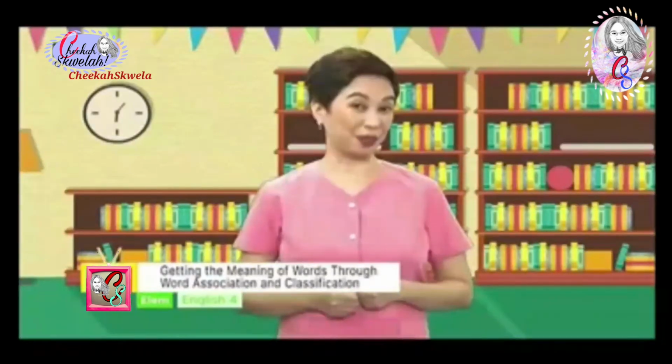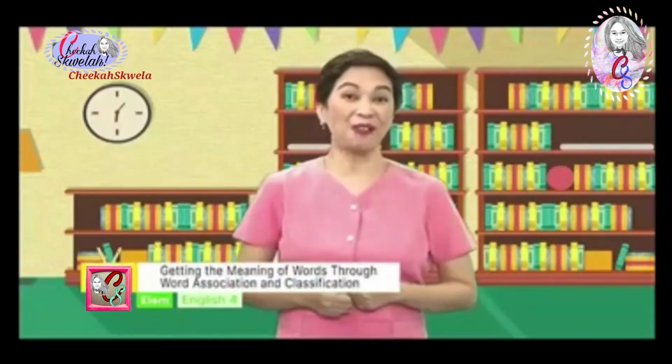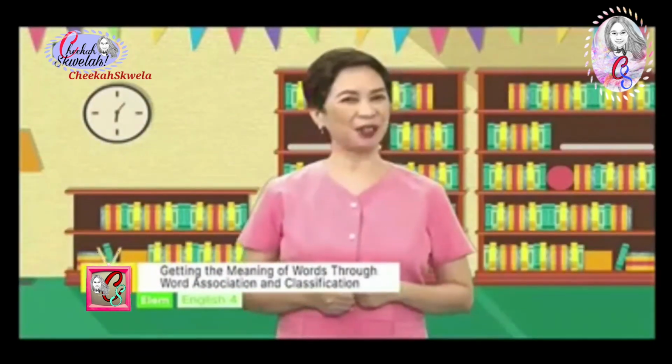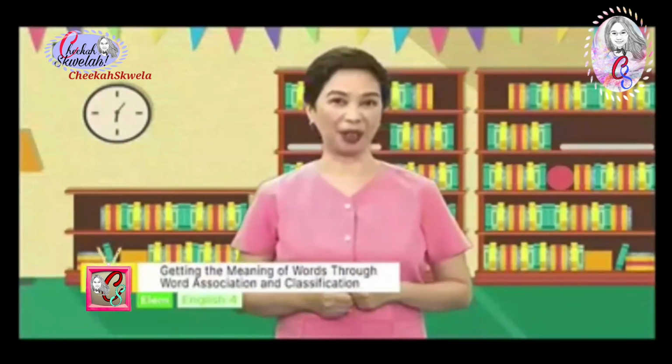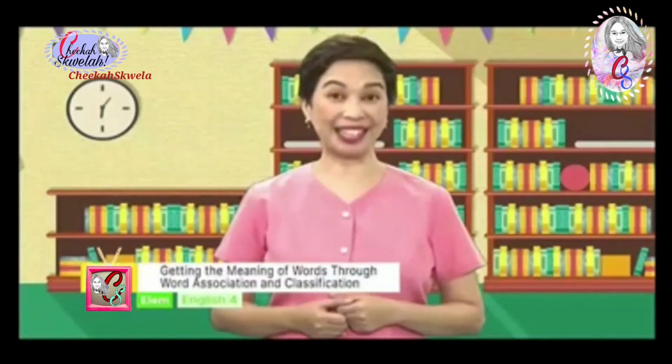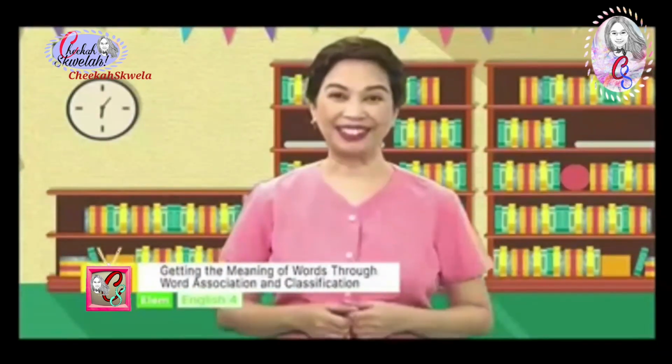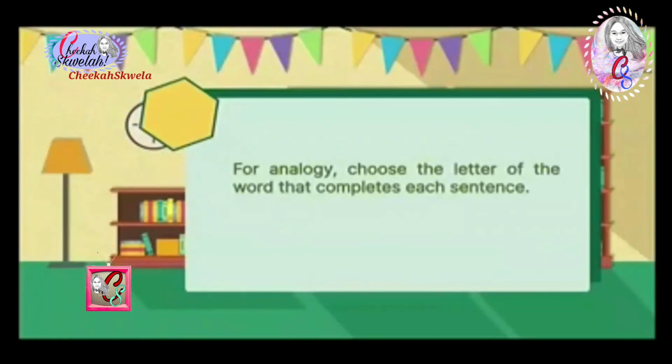Do you think you can work on your own now? Of course you can. Don't worry. All the discussions we had earlier will help you in this activity. Ready, set, go! For letter A, analogy. Choose the letter of the word that completes each sentence.